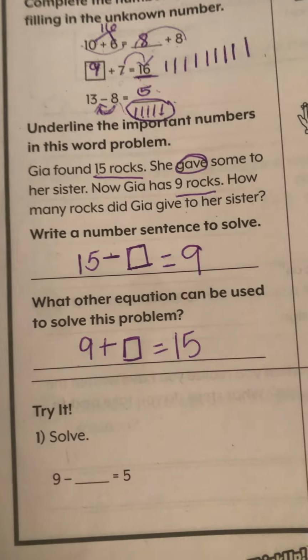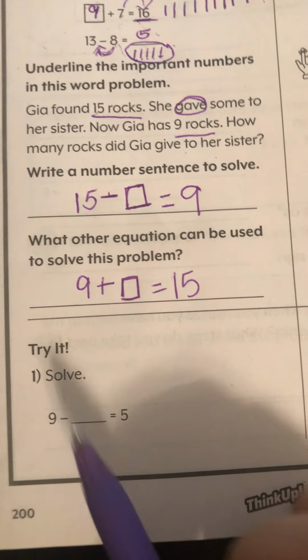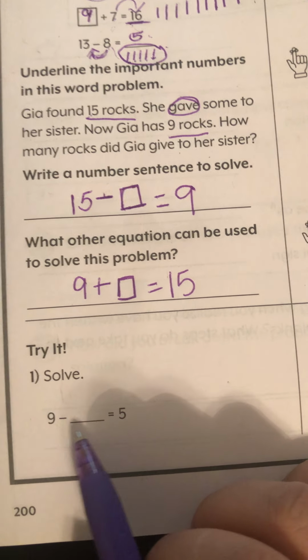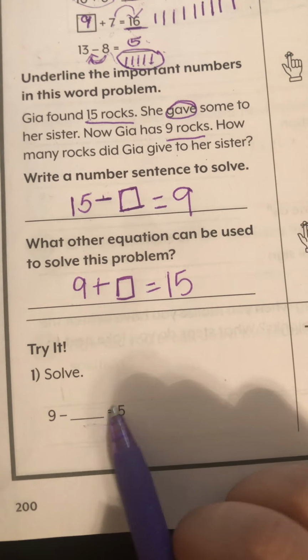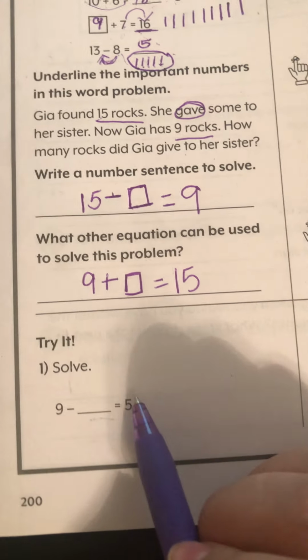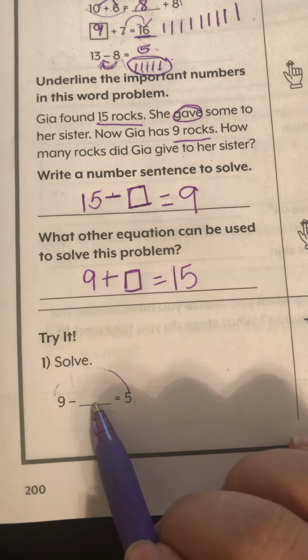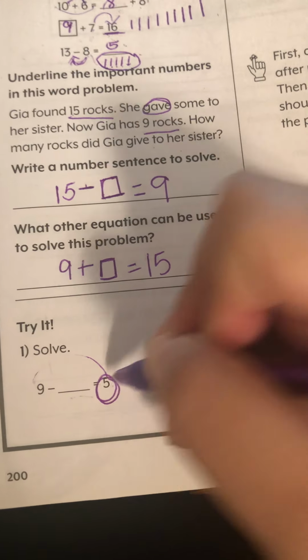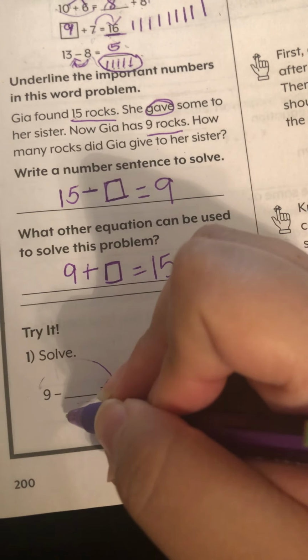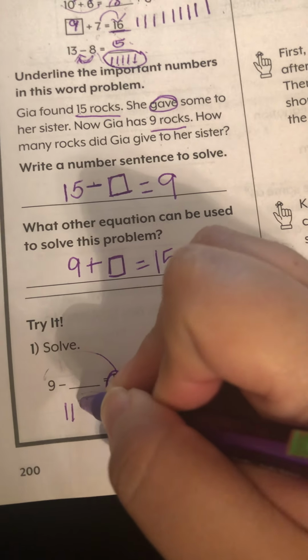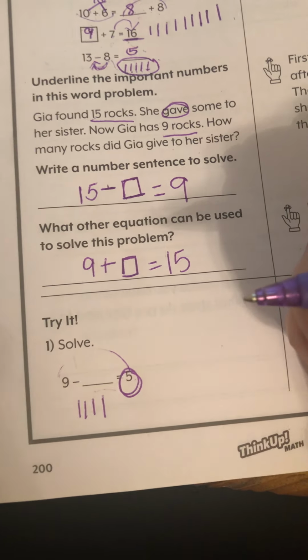All right, so let's go ahead and try it now. We're going to solve. So we have 9 minus unknown equals 5. So what we're going to do is count up until we get to 9, and that'll give us our answer. Are we ready? So 5 in our heads, and let's count. 6, 7, 8, 9.